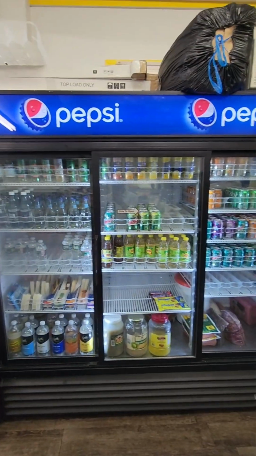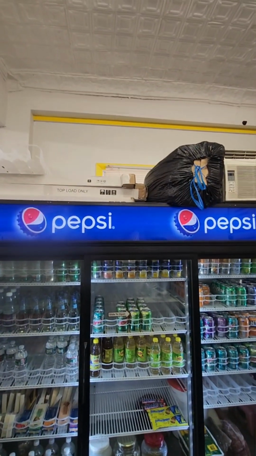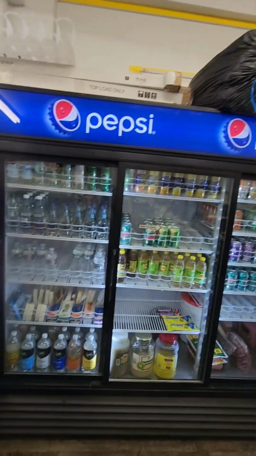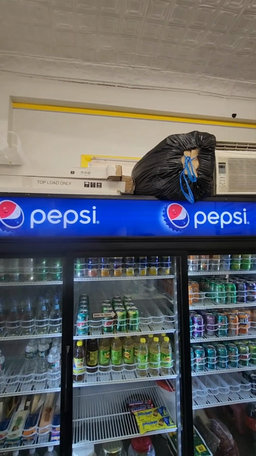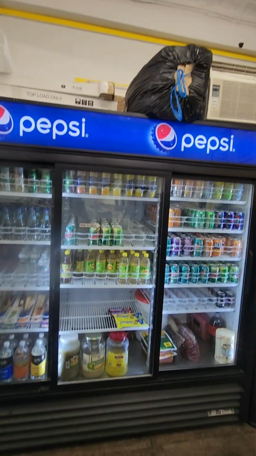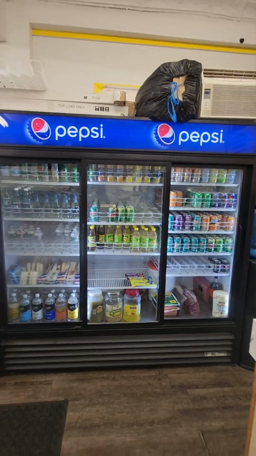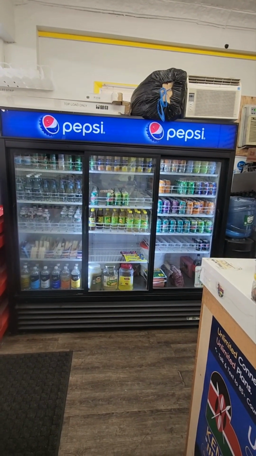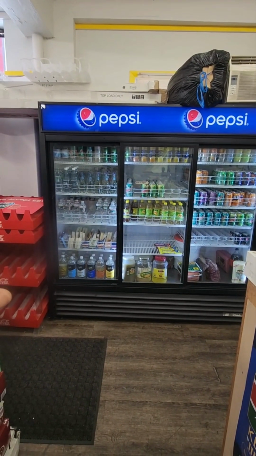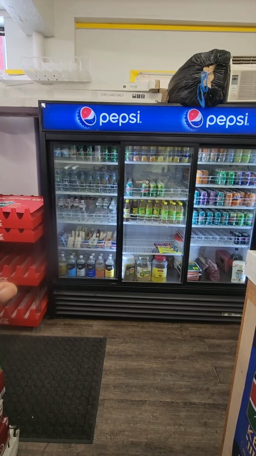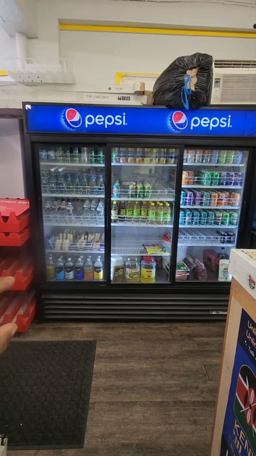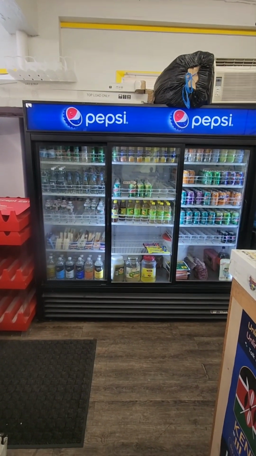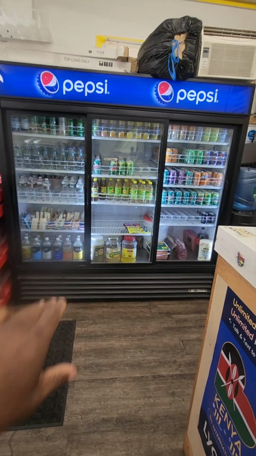But this space here, if you see in the back behind this cooler right here, there's a window, and he's going to be taking that window out. So possibly, if we get soda equipment, we might be able to also get counters and the equipment and put them over here, and then have a drain put in.